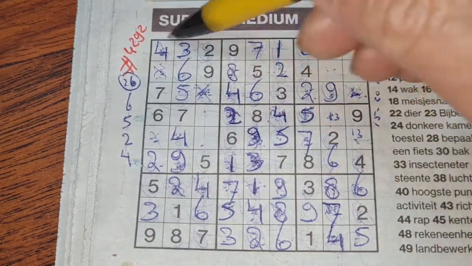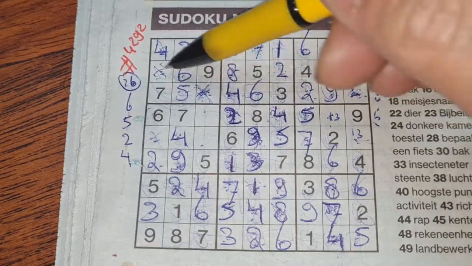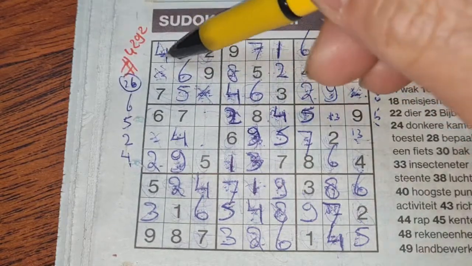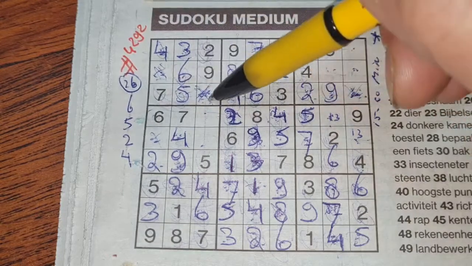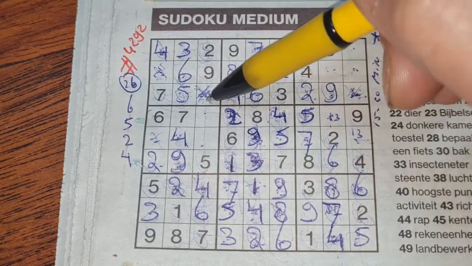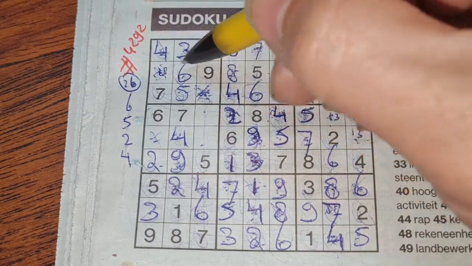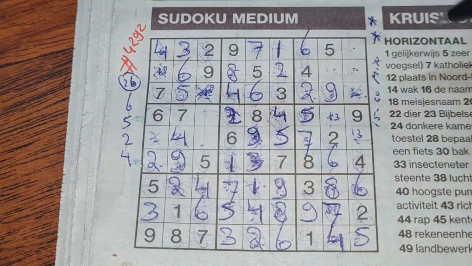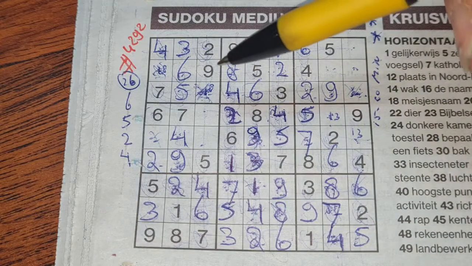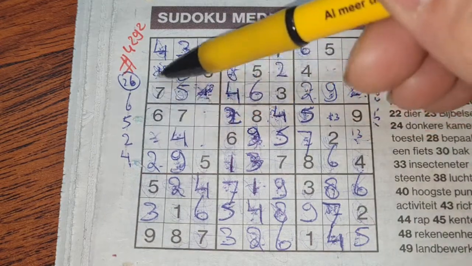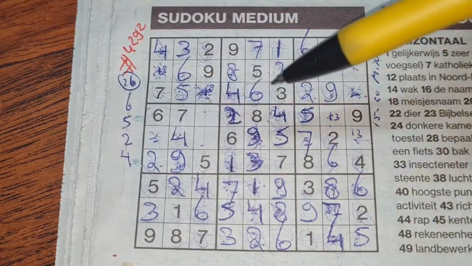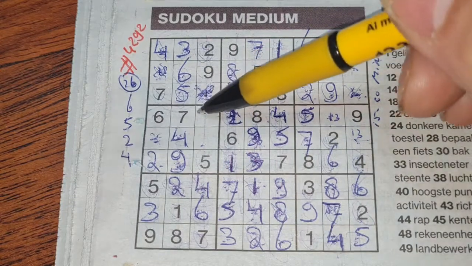2 boxes left in this big square for numbers. 1 is missing. The 2, the 3, the 4, the 5, the 6, the 7, and 8 is missing. 1 and 8, 1 and 8. Cannot fill this yet. Also 1 and the 8. Okay, 3, 3.